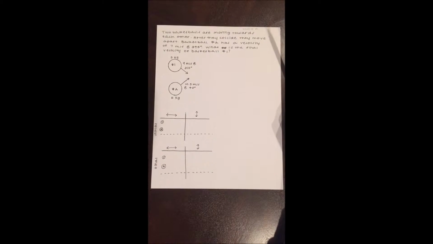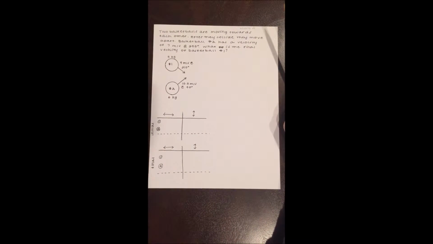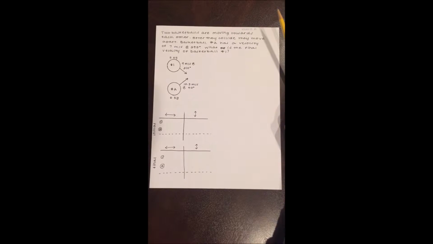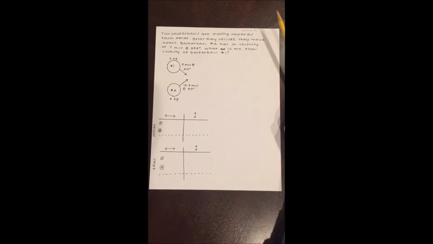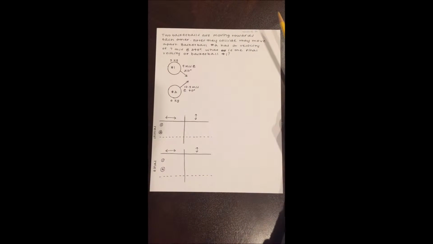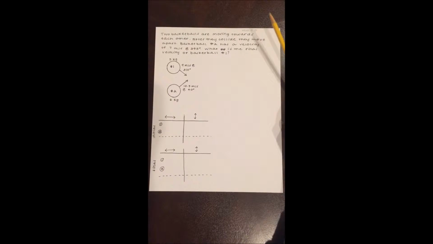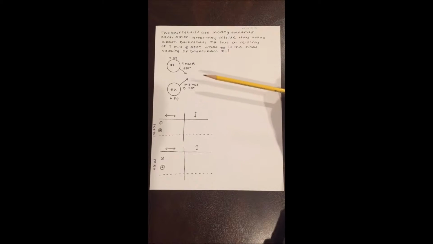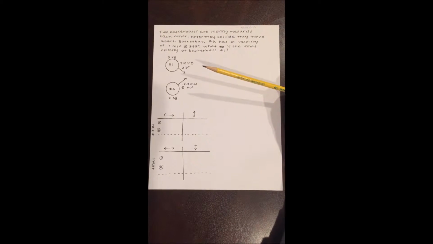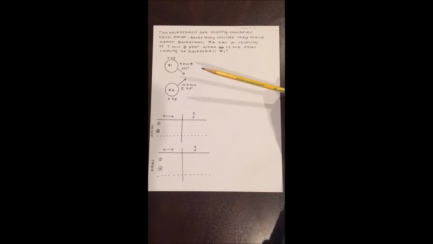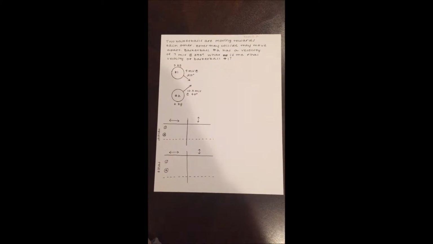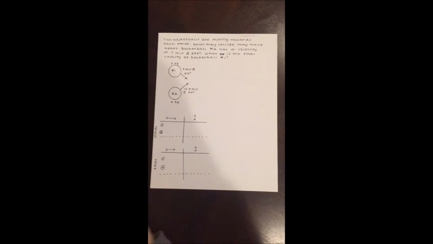So the diagram shows us the initial velocities and angle measures of the two basketballs. Note that the first basketball has an initial velocity of 9 meters per second at 310 degrees, and its mass is 5 kilograms. And the second basketball has a mass of 6 kilograms, and it's going 10.5 meters per second at 40 degrees. Since the initial velocities and angle measures are given to us, we could figure out the vertical and horizontal components.